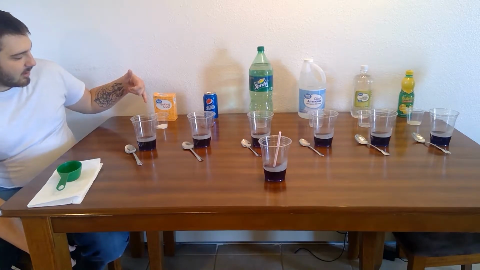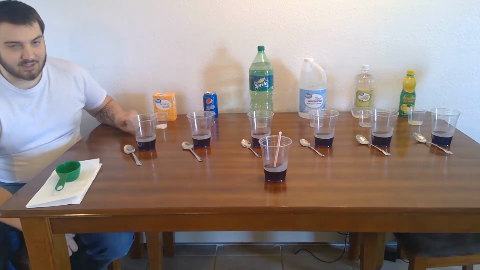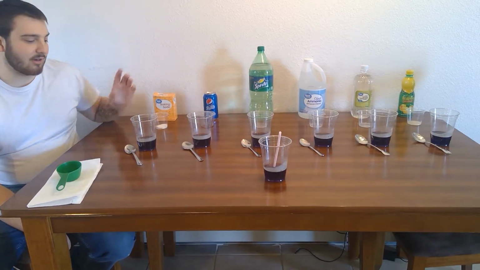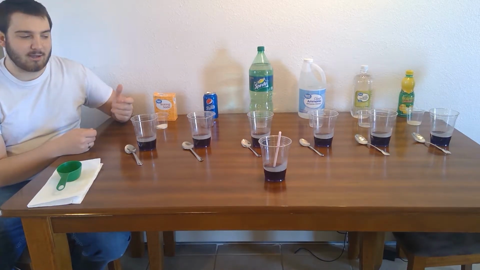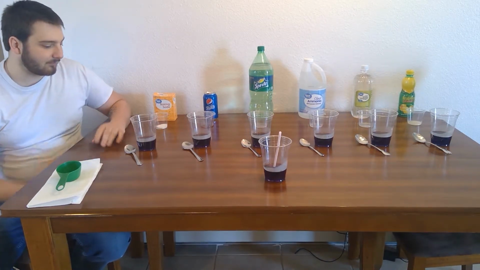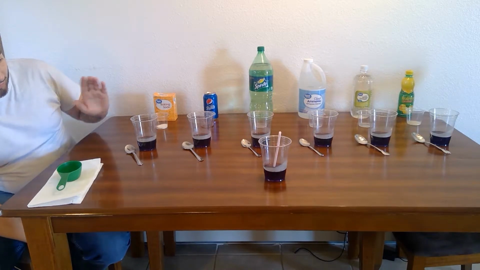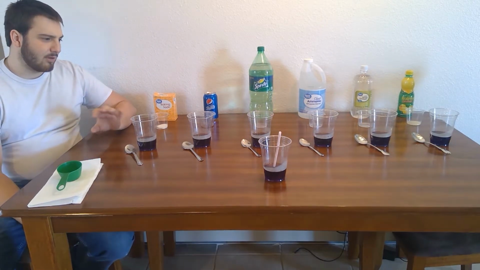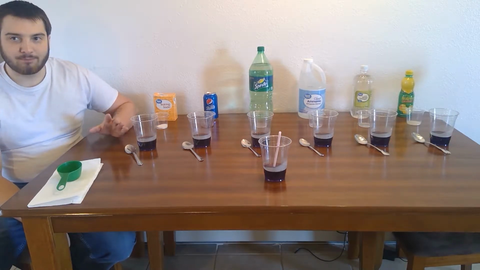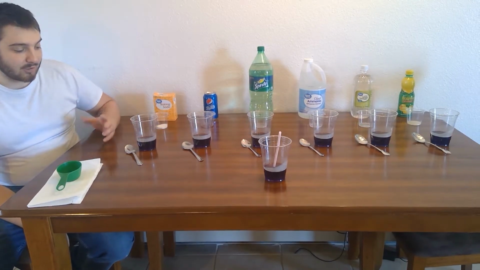In front of it, we have the teaspoon already measured out, so that'll be a quick, easy add-in. Right now, none of this has been messed with. They're all a really dark purple, so we're going to see how that changes.